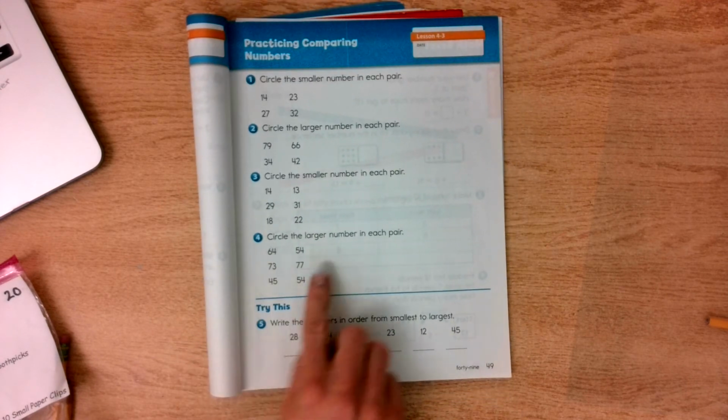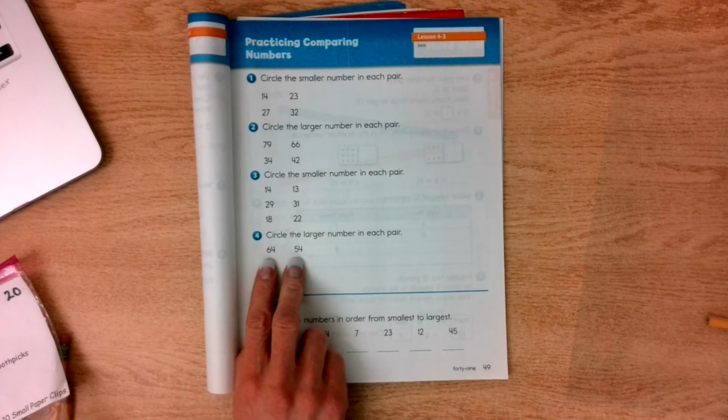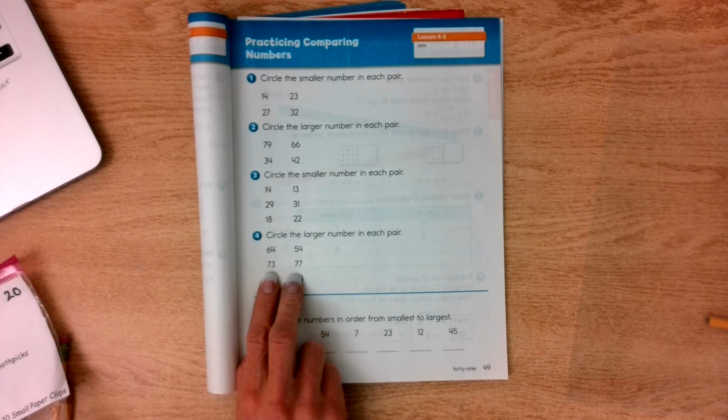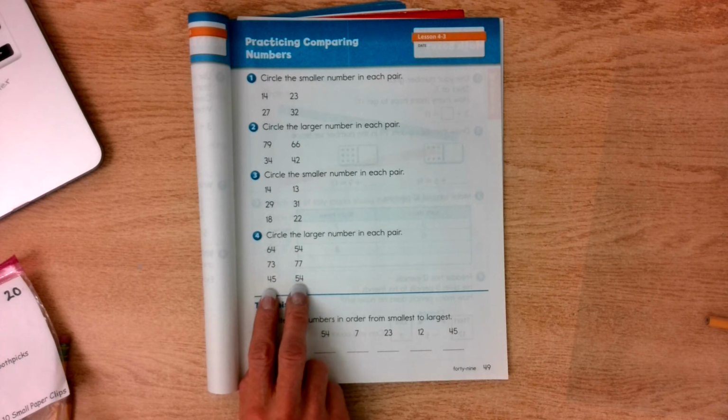Okay, circle the larger number in each pair. So again, you're comparing 64 and 54. Which one's the larger number? Circle one of them, the larger one. 73 and 77. Circle one, the larger one. And 45 and 54. Comparing those two numbers.